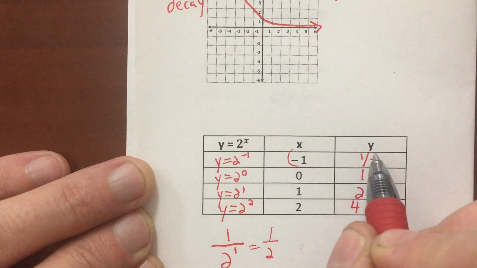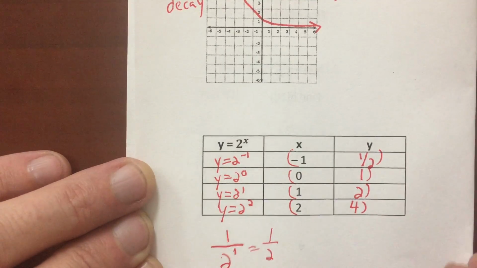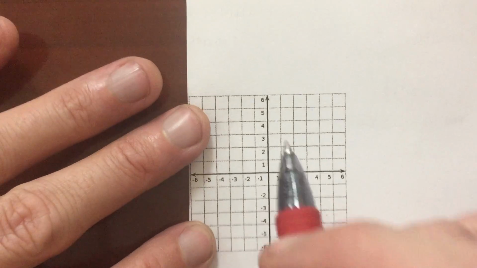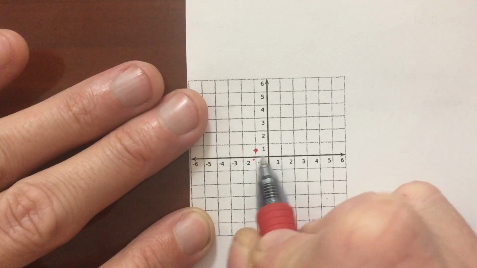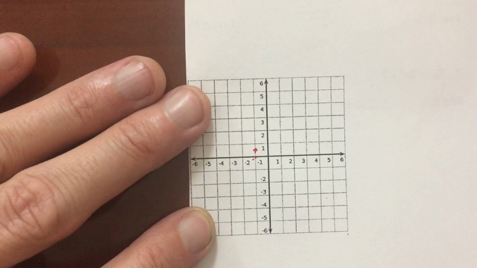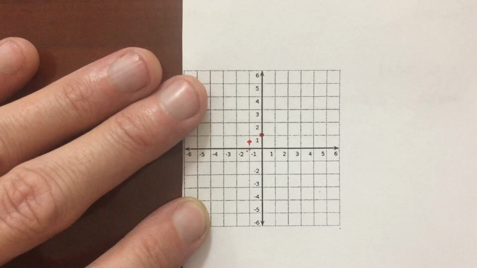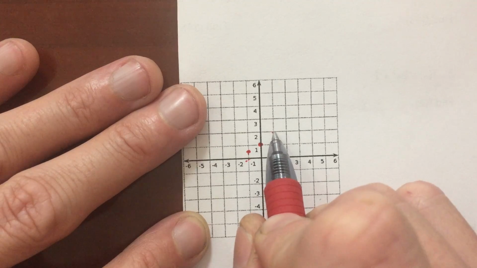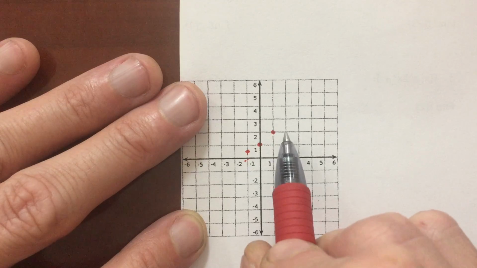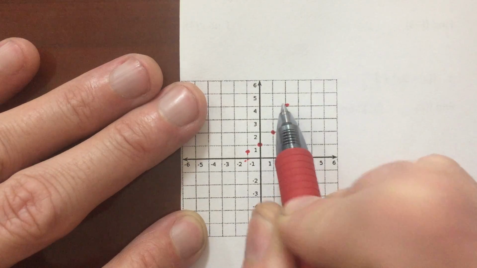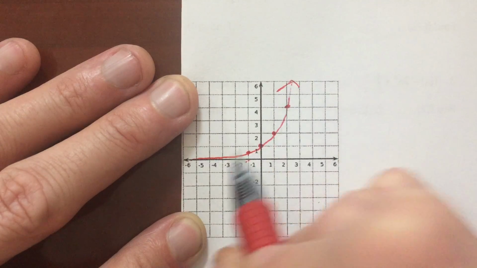So now I have these 4 ordered pairs that I'm going to place on the graph over here. I have -1 and 1/2, which would be about right here. -1 is 1 to the left and then up a half. I have 0, 1, which is up 1. I've got 1, 2, which is right 1, up 2. And I've got 2, 4, which is here. So you can see this exponential growth shape taking place.